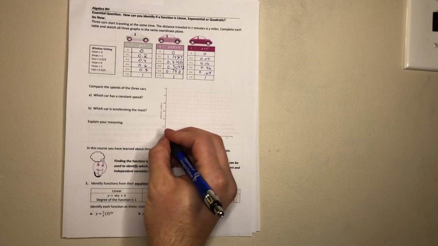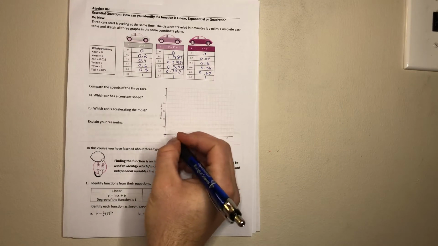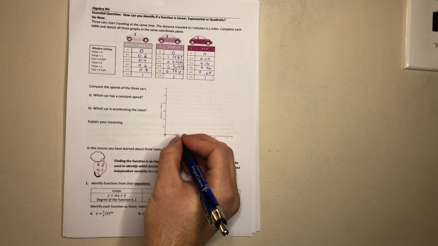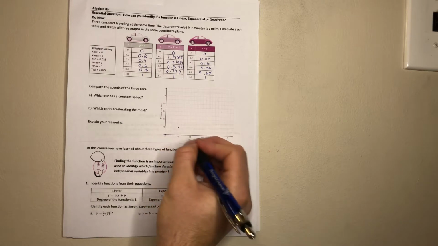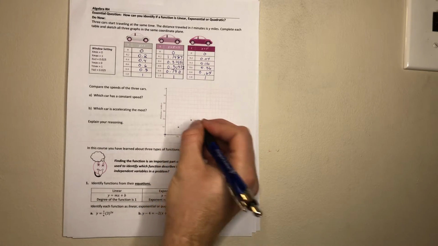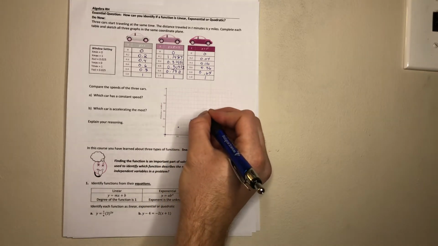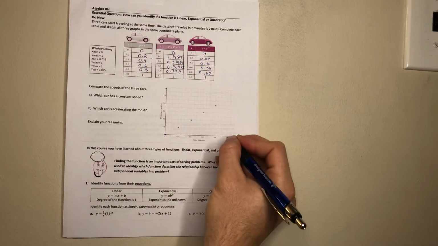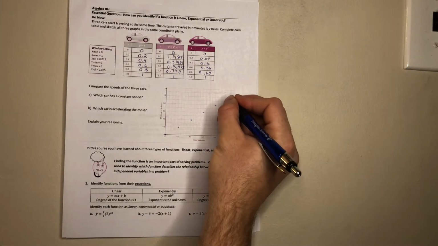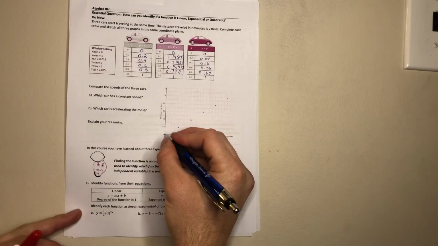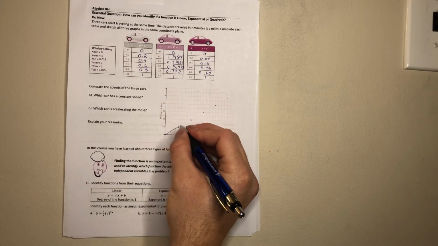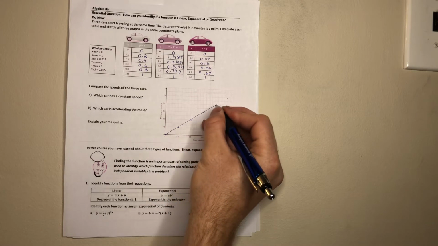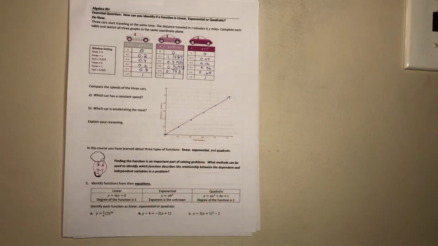All right, so we're going to have 0, 0. We're going to have 0.2, 0.2; 0.4, 0.4; 0.6, 0.6; 0.8, 0.8; and then 1, 1. And our function is going to be a straight line that comes straight through there.